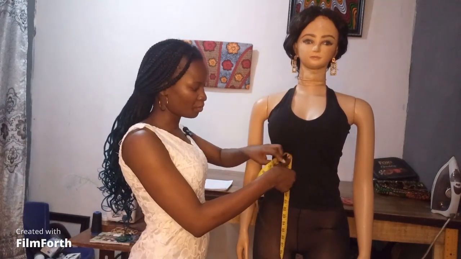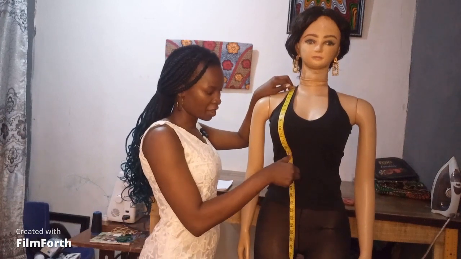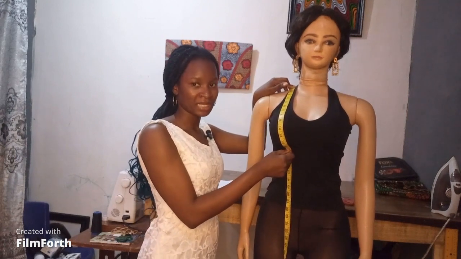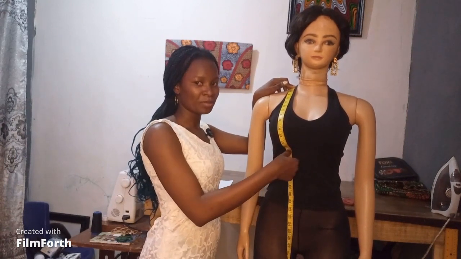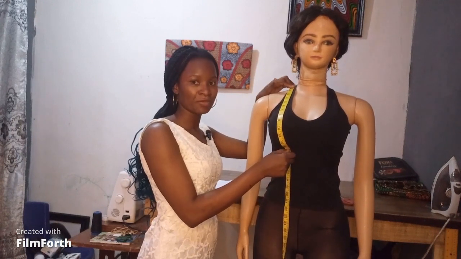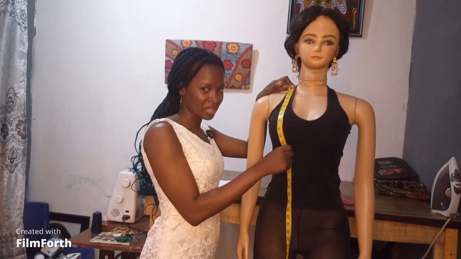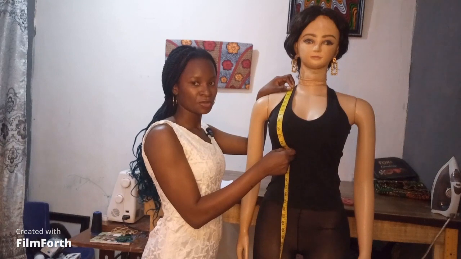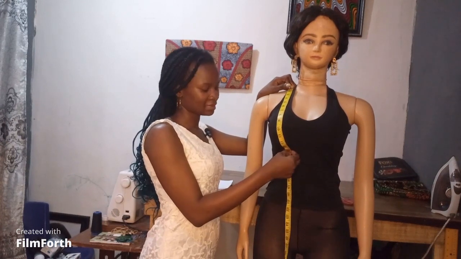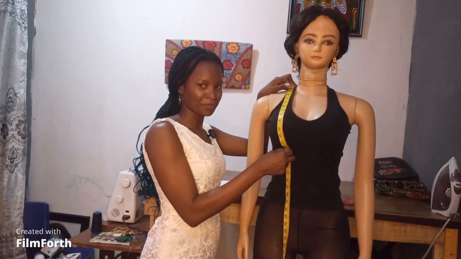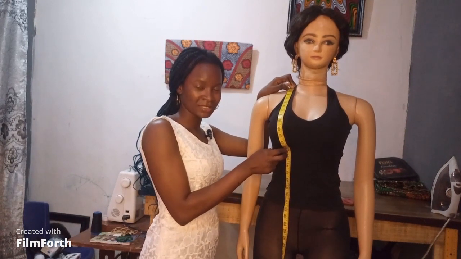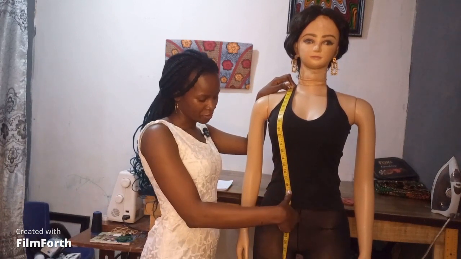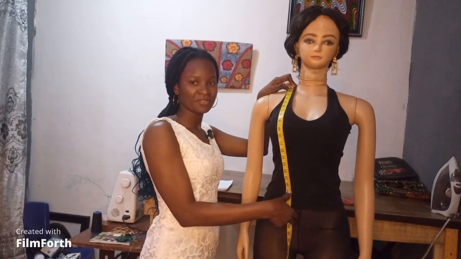Then after that, you take your top length measurement. I oftentimes ask the clients, how long do you want your tops to be? It depends on the type of top you are making, but basically there are standards for top length. Most tops usually fit well when they rest on the hip line. Sometimes the clients might say, oh no, it's too long. Some might say, I want it to just rest on my navel. So just ask the clients how long they would want their tops to be. Even if I'm going to be altering it to extend it or to make it crop, I need to know the standard that you would like. After taking the top length measurement for my mannequin, I can say the top length is 23 inches.